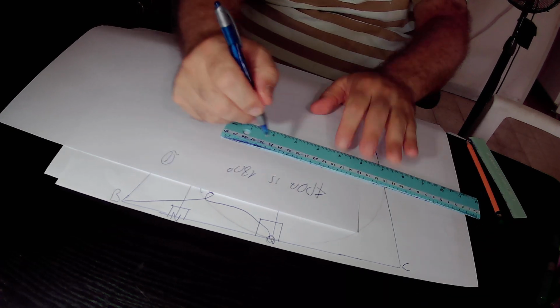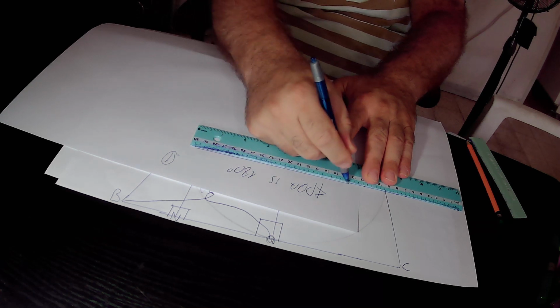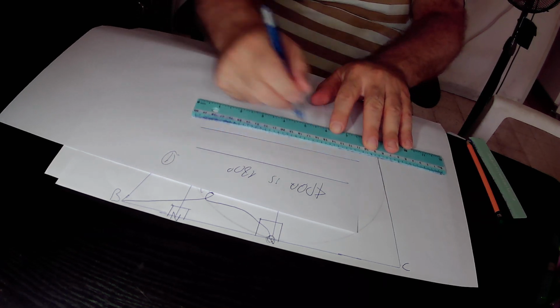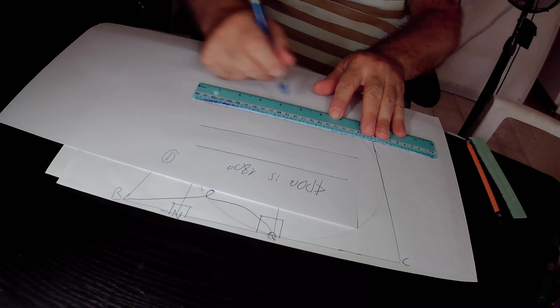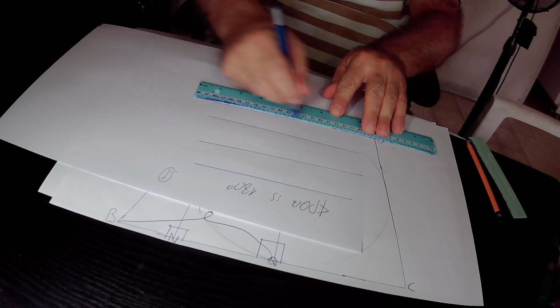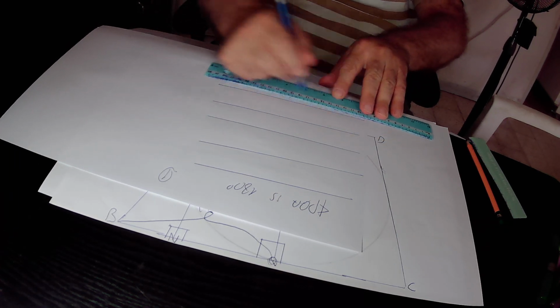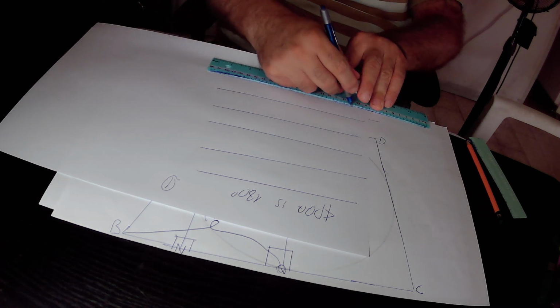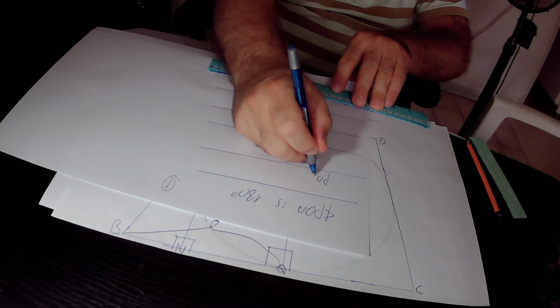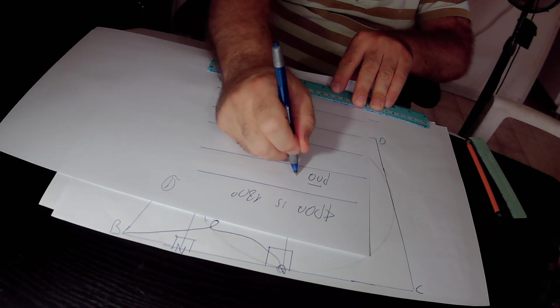And you know that any angle that is equal to 180 degrees in its size is defined as a straight line. Therefore, line segment POQ is a straight line.